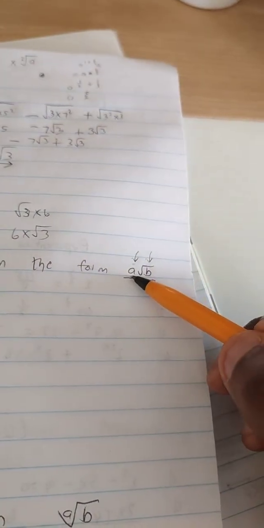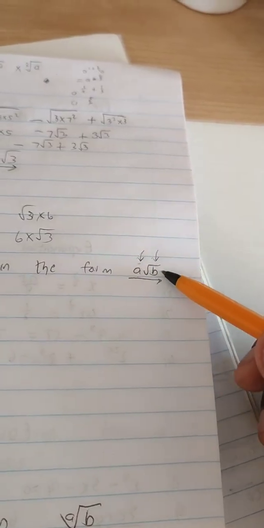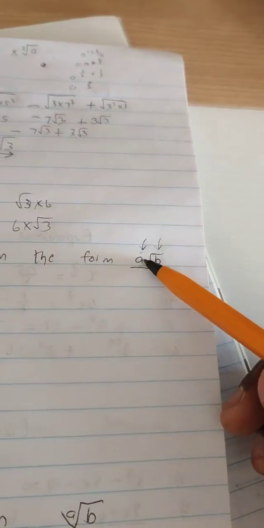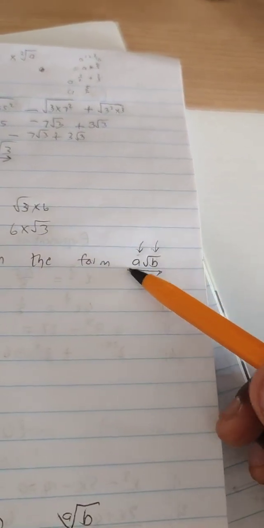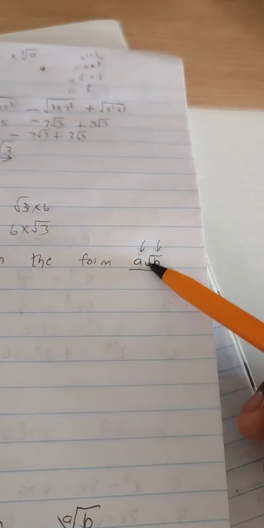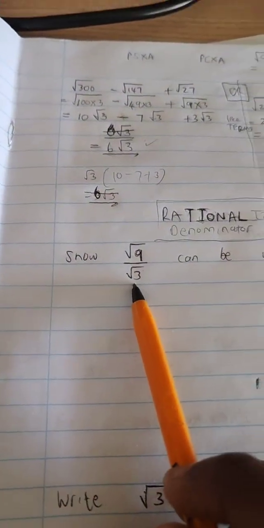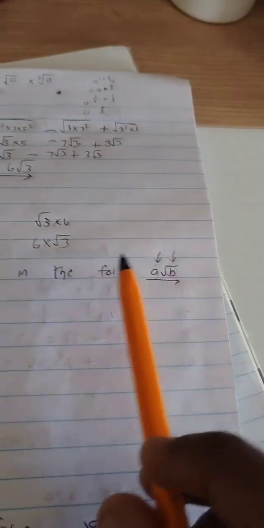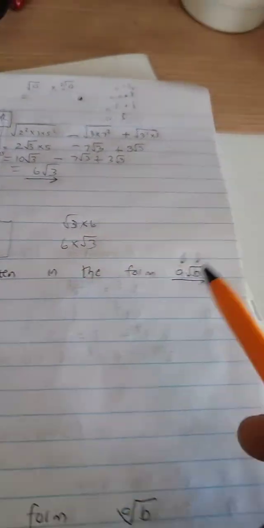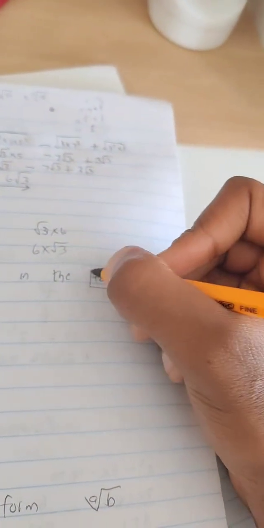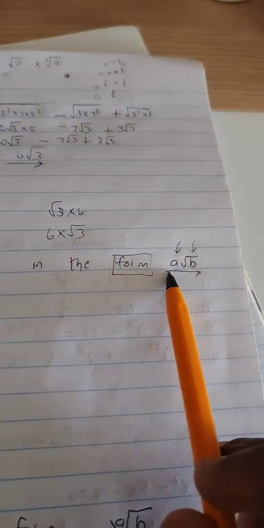The number a into b. A is just a general variable to indicate that the answer should have a specific number outside a specific root. So let's come here. They want us to show that this can be written in this form.